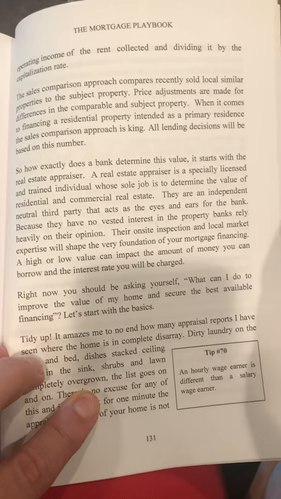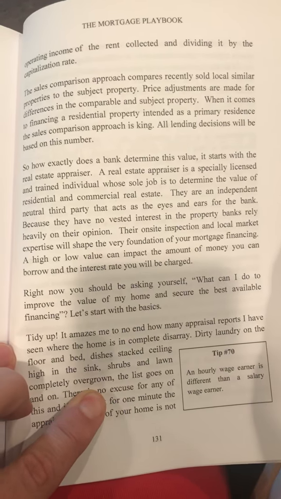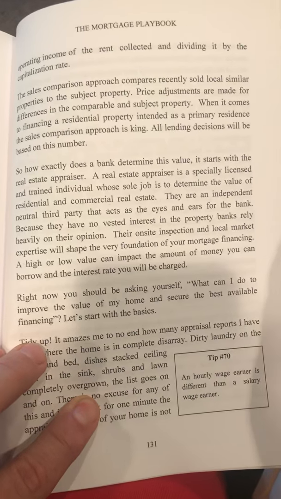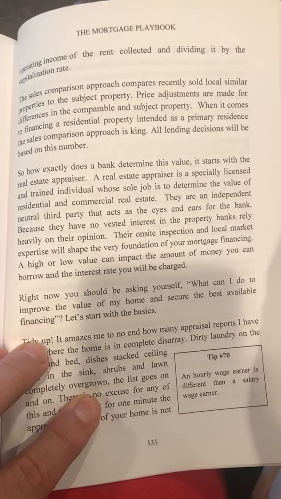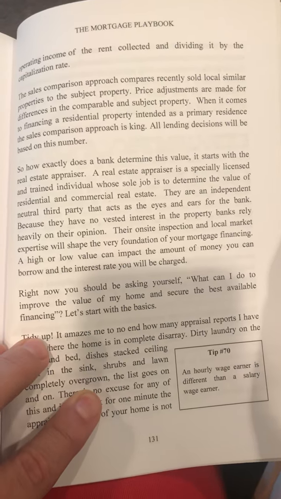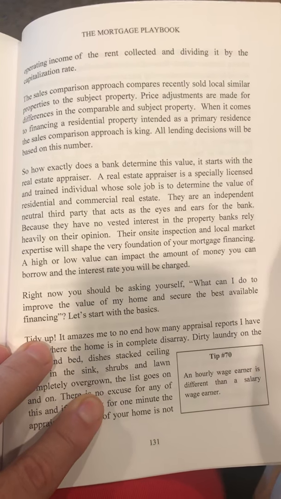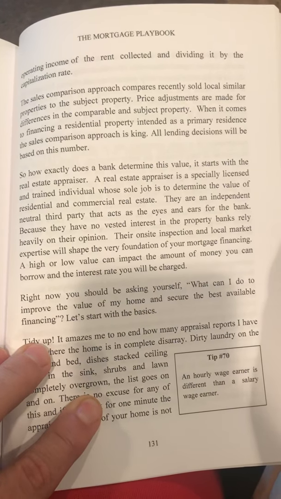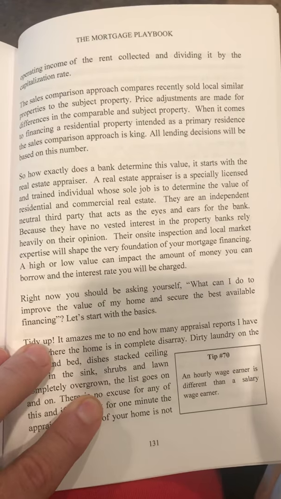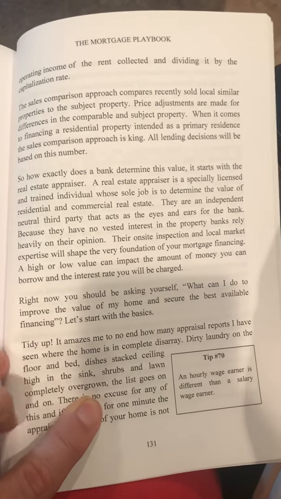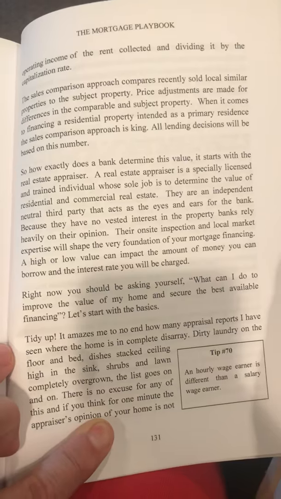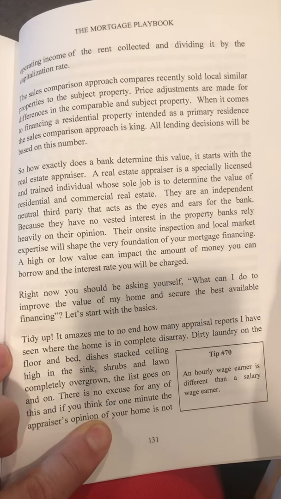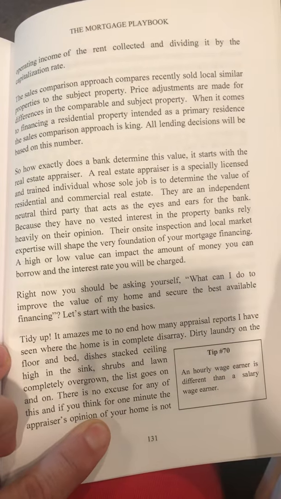A real estate appraiser is a specifically licensed and trained individual whose sole job is to determine the value of residential and commercial real estate. They are an independent neutral third party that acts as the eyes and ears for the bank. Because they have no vested interest in the property, banks rely heavily on their opinion. Their on-site inspection and local market expertise will shape the very foundation of your mortgage financing. A high or low value can impact the amount of money you can borrow and the interest rate you will be charged. Right now, you should be asking yourself, what can I do to improve the value of my home and secure the best available financing?